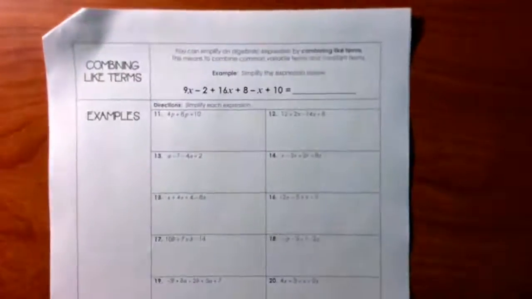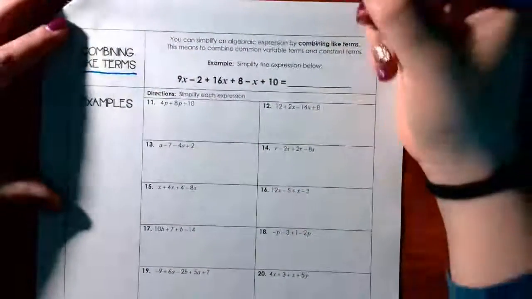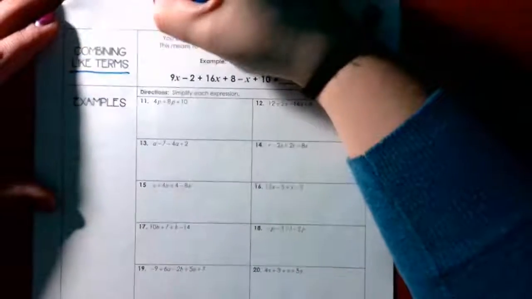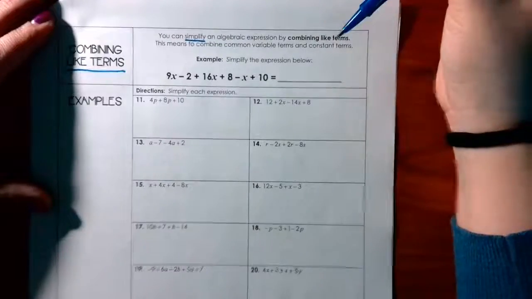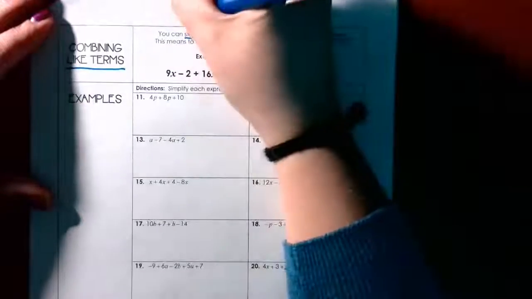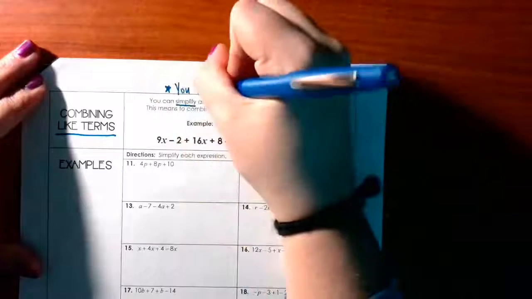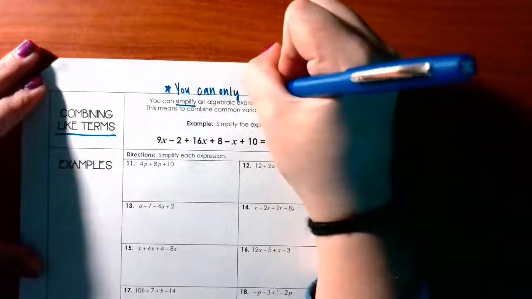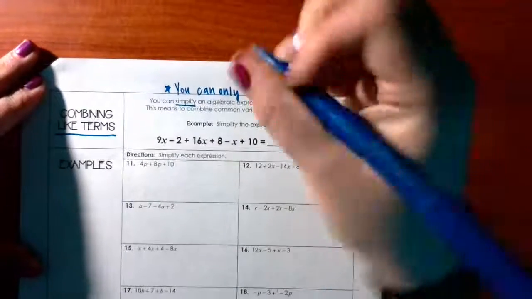Now, what's important about this is now we're going to talk about combining like terms. Now, the word like means that something is similar, right? So you can simplify. Remember, simplify means, remember what we talked about simplifying before, an algebraic expression by combining like terms, and it's in bold for a reason. You can only, and this is important, put this at the top of your paper, you can only combine like terms. If they aren't alike, you cannot combine them.